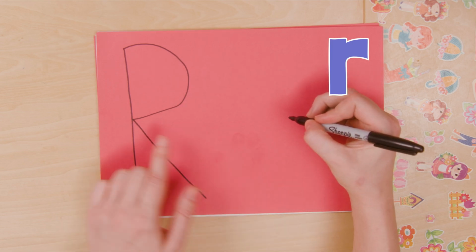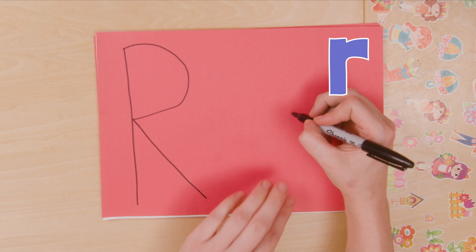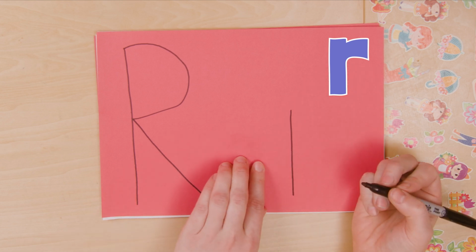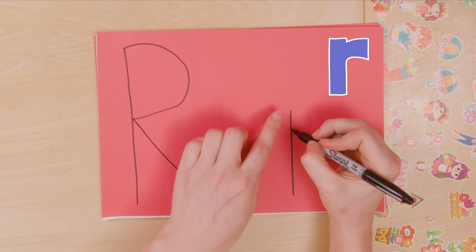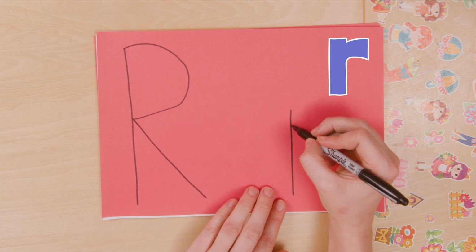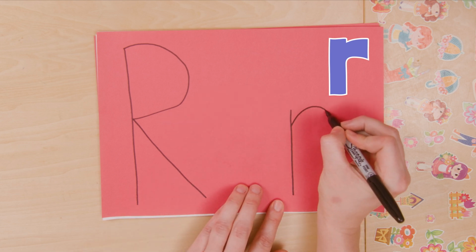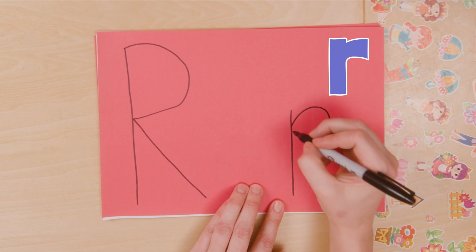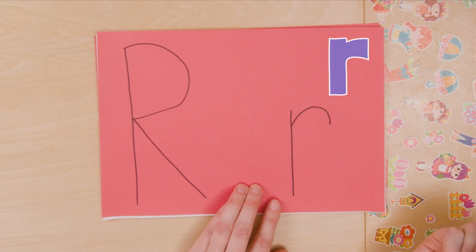It's going to start smaller than the big R. So we're going to start at the middle of the big R, come down, and then come to a bit lower than the top and do a little curl around, and the candy cane stops there. It's not a full candy cane. It's just a little curve, just like so.